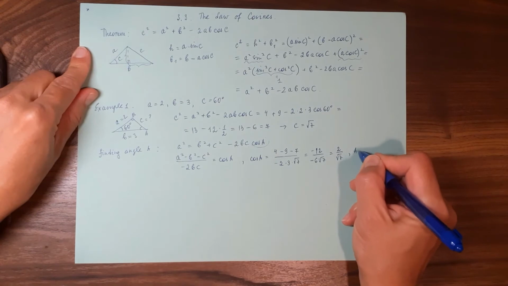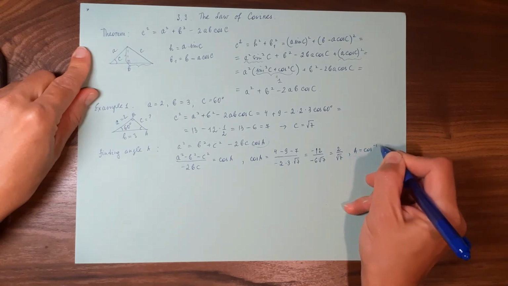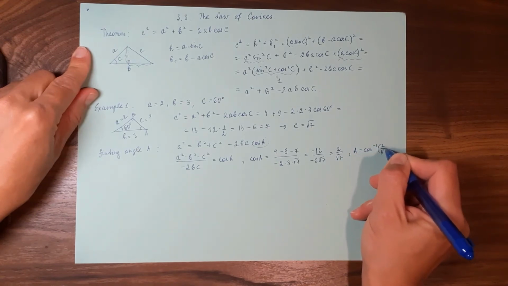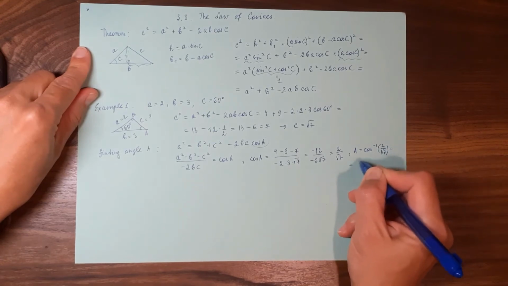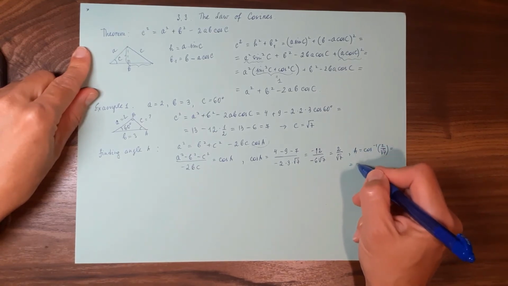So the angle is going to be cosine inverse of 2 over square root of 7. I'm plugging everything into my calculator and get the angle, which is going to be 40.9 degrees.